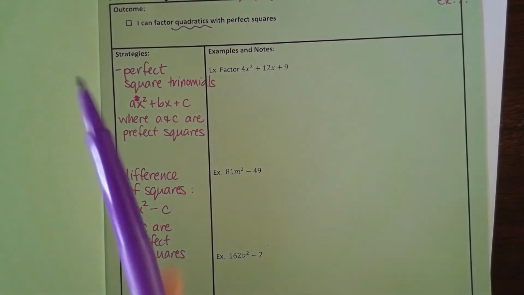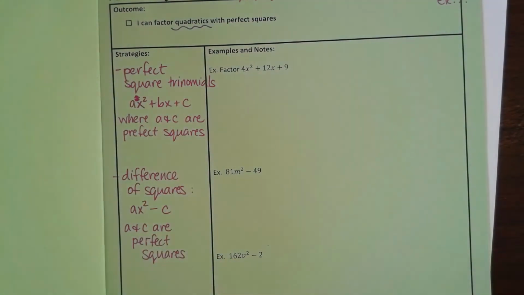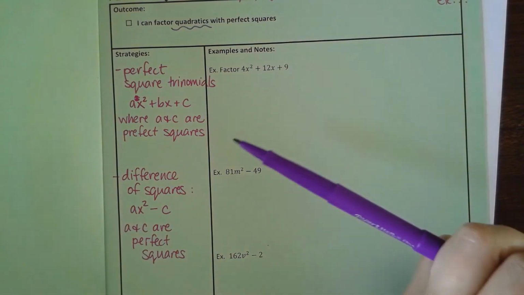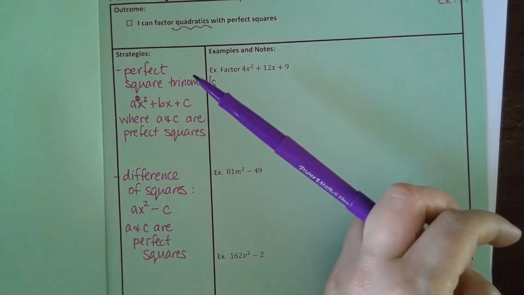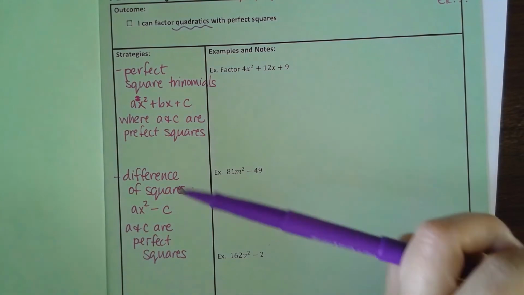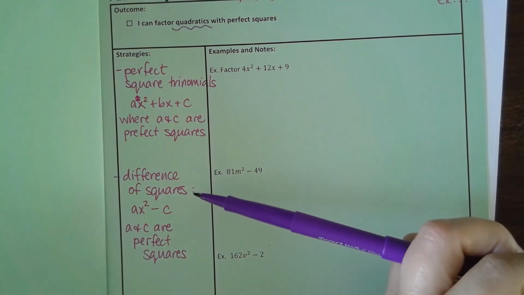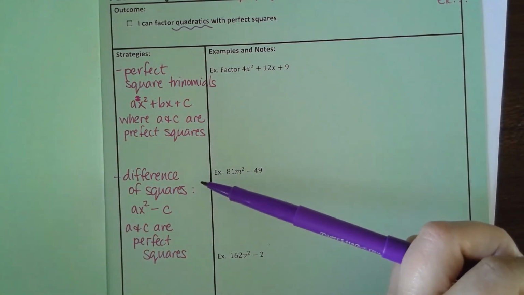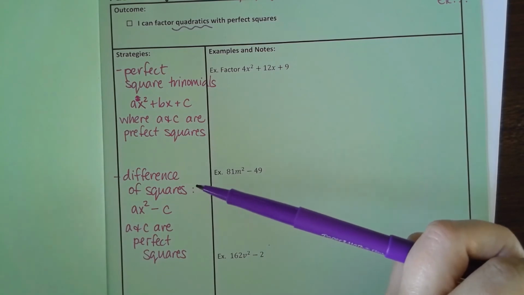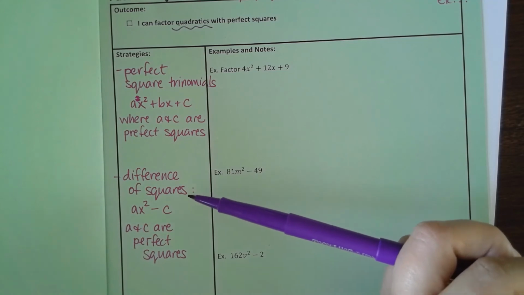There's 2 different kinds, and usually we don't need to worry too much about the labels we give things in math, but I do want you to know the names of these. I want you to know what a perfect square trinomial is, and what a difference of squares is. Especially difference of squares, they pop up all over the place, and we want to be able to recognize them and give them a name.